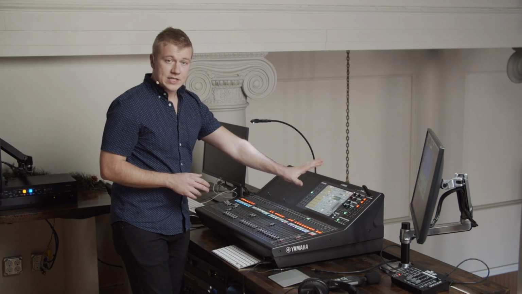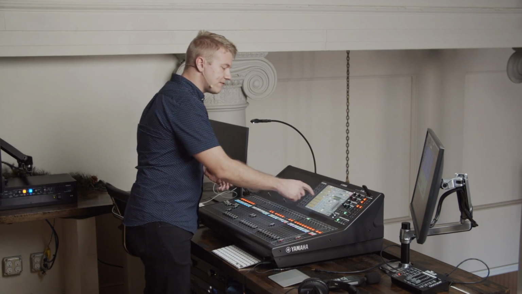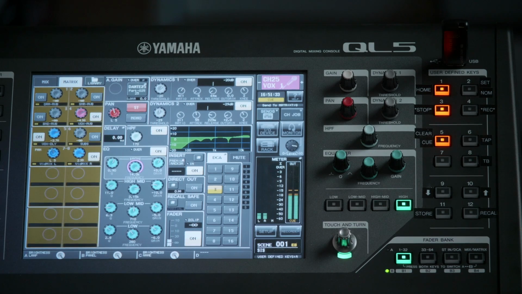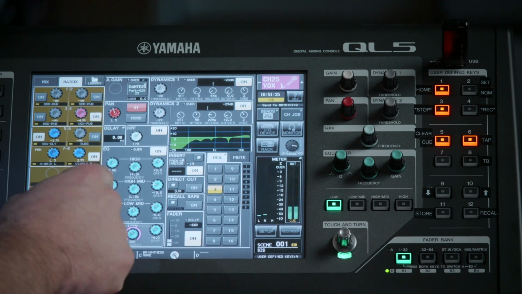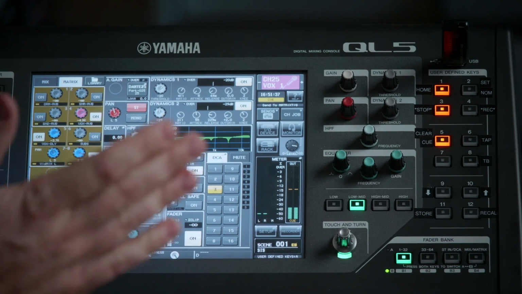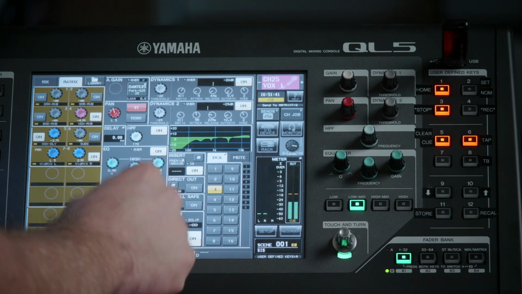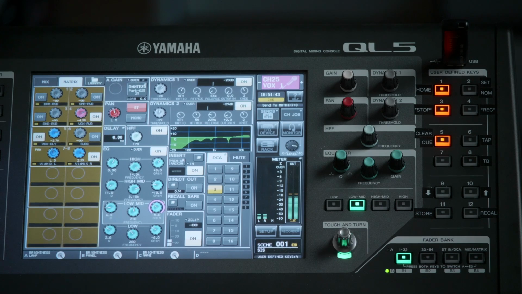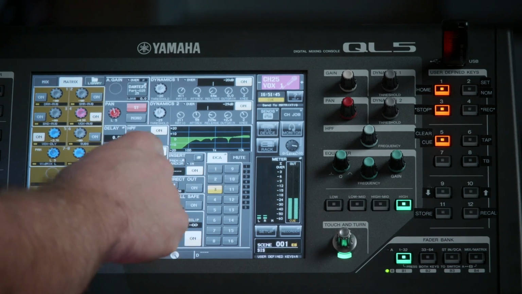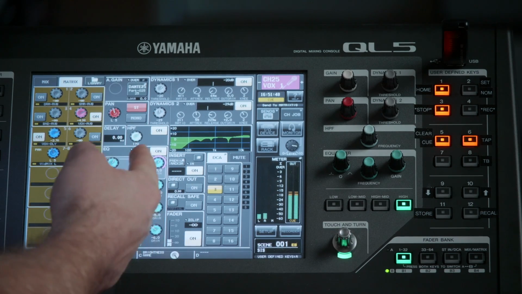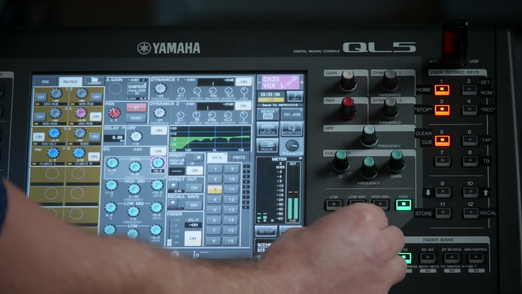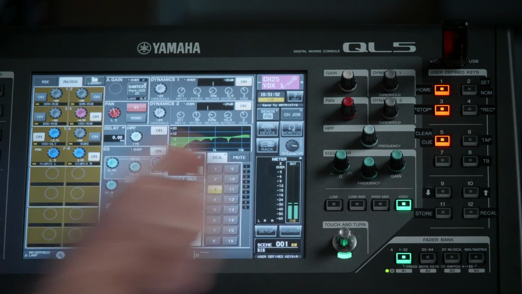Now, this is a touch screen, so the QL5, anything I touch on this screen, I can select. Maybe the most important knob on this board is what some people call the purple knob. Anything I touch on the screen will turn purple. When I turn this knob here, I'm going to be controlling whatever I have selected on the screen.